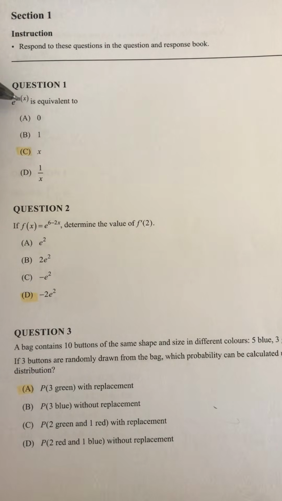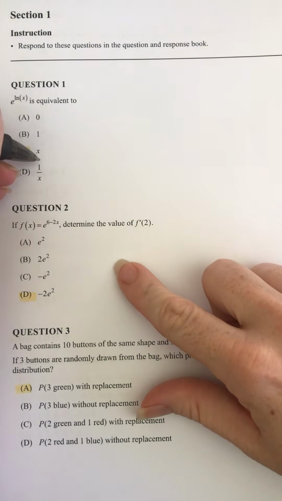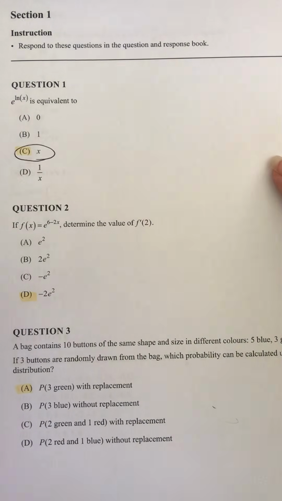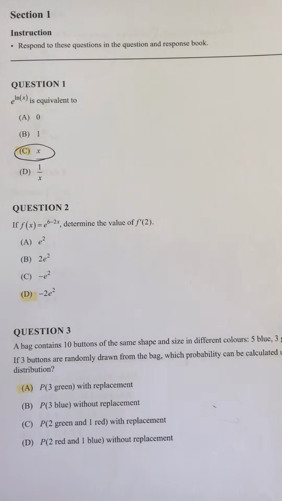Now it's got e to the power of ln x is equivalent to, and so this is one where we know if we're raising e to the ln x, it's going to give us an answer of x. So it's one of our basic rules that we should know about our e to the power of x rules.